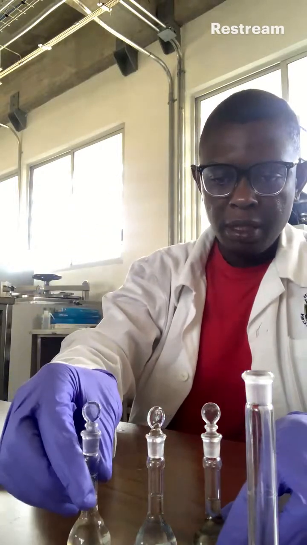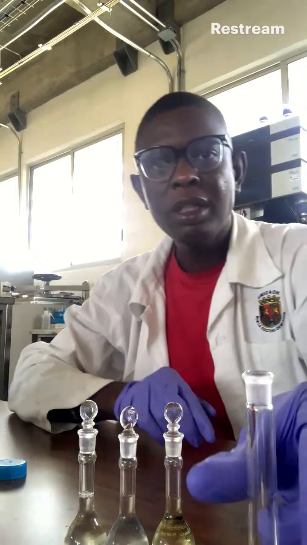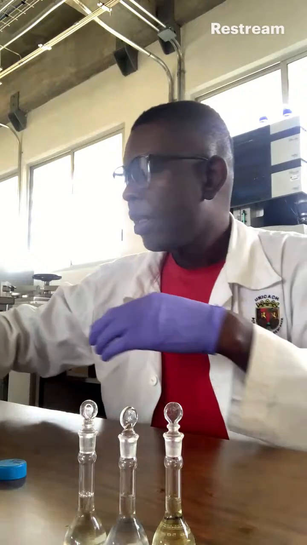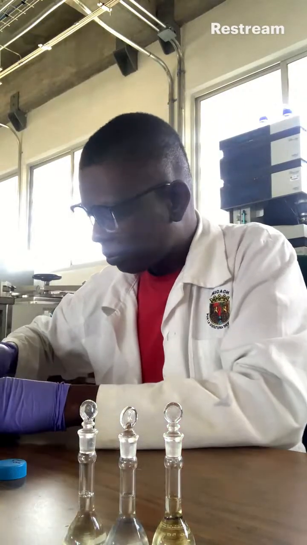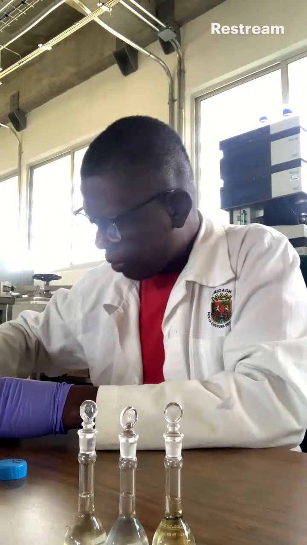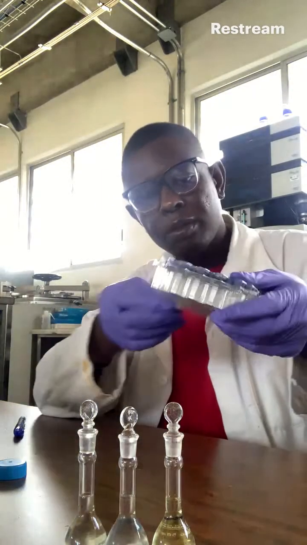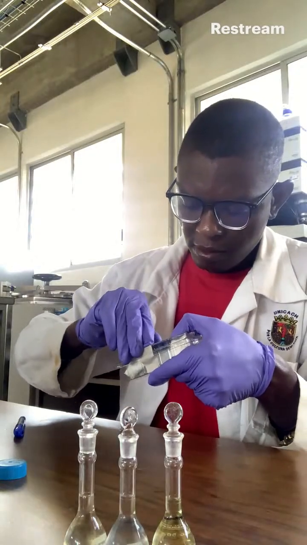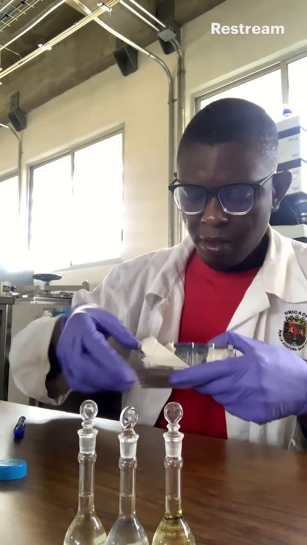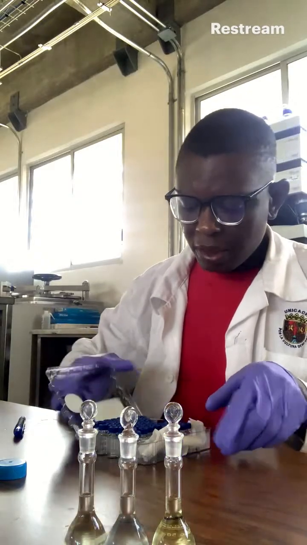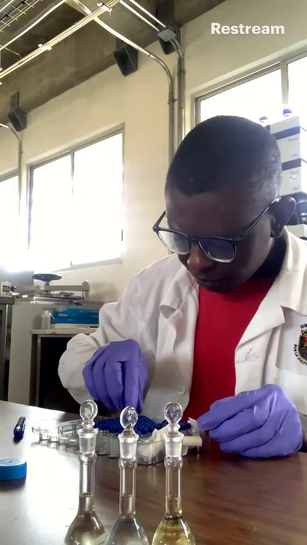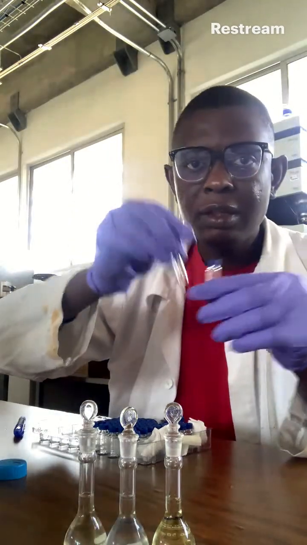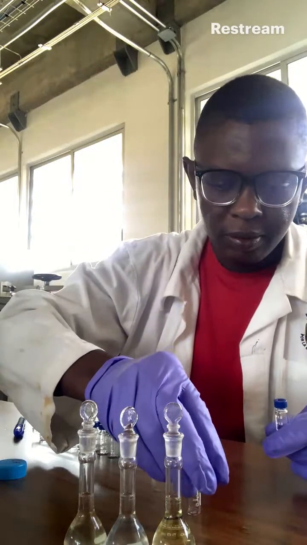All right, so I've gotten my 3 samples. Remember, I am working with the GC machine. So for the GC machine, I'll have to transfer some of them into these bottles.